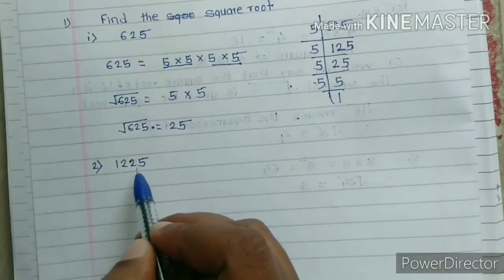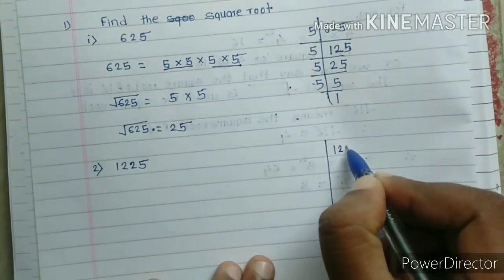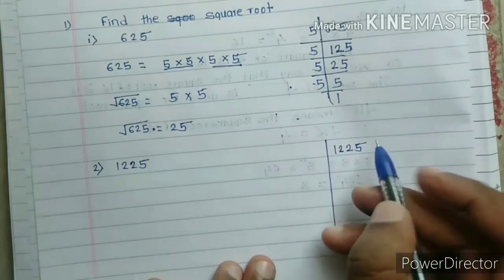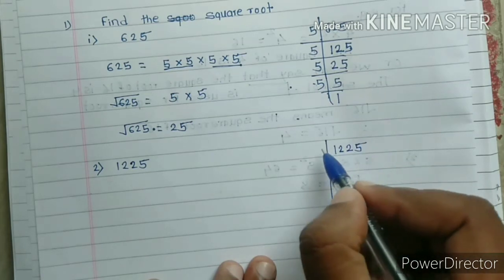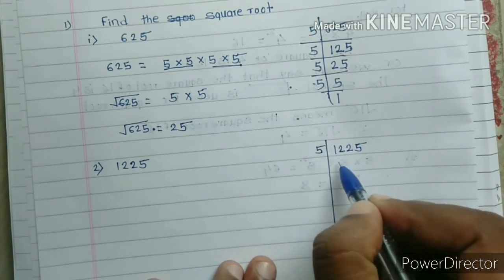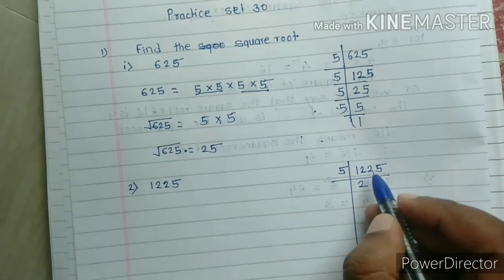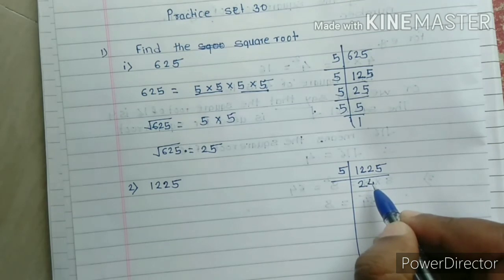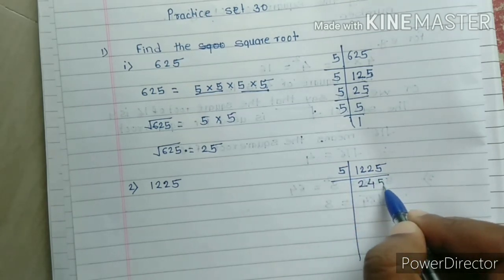When finding the square root by the factor method, the first step is to find the prime factors of the given number. In 1225 the unit position has 5, so we use the test of divisibility by 5. 5 twos are 10, remainder is 2. Next number is 2, making 22. 5 fours are 20, remainder is 2. Next number is 5, making 25, and 5 fives are 25.